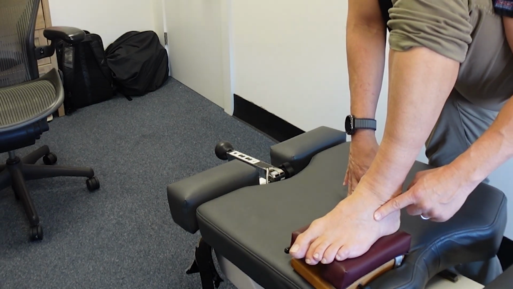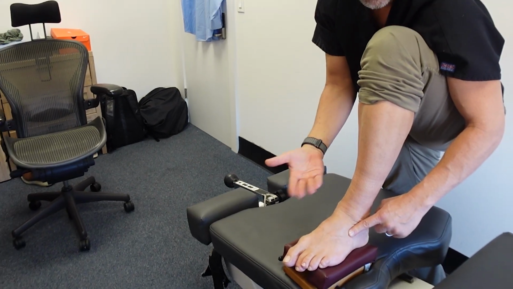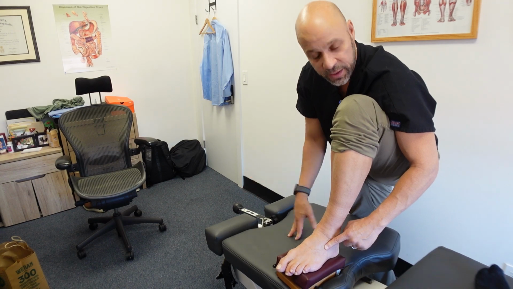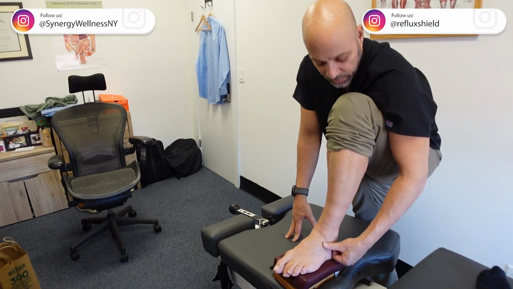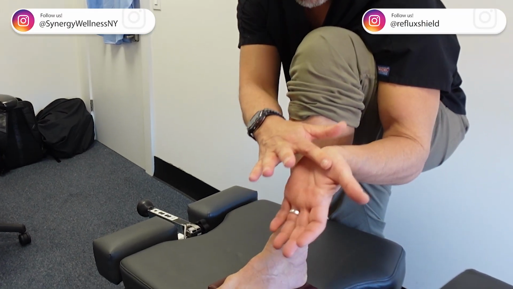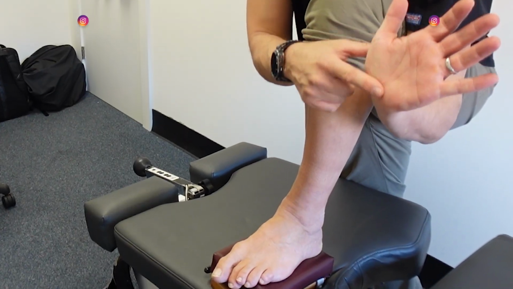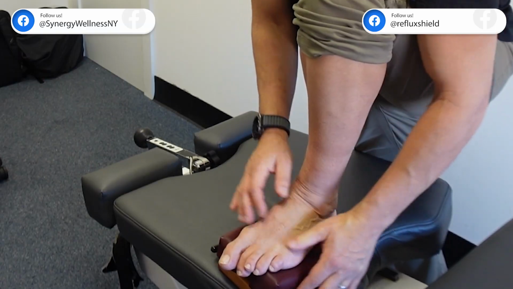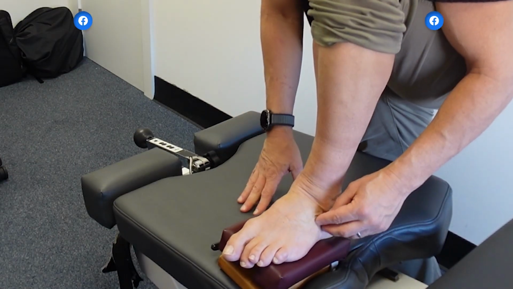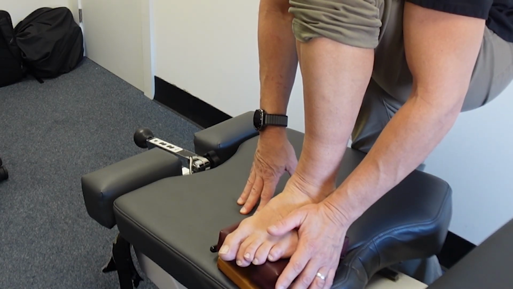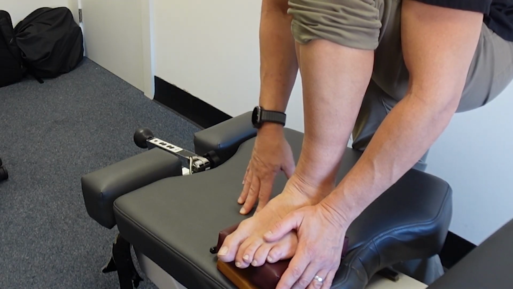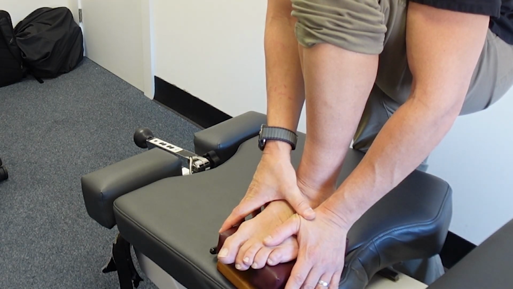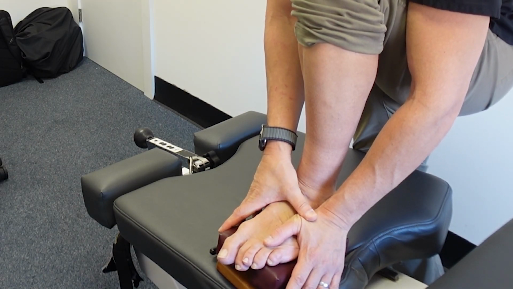So as I said, I had mine adjusted earlier today. So I'm just gonna show you how I adjusted my cuboid bone. And what I do is I take the thenar eminence, the soft part of my thumb, and I place it here, and I do that. Now, I know which direction my cuboid has subluxated because I had my ankle muscle tested. So I know which direction it's out. So I'm able to adjust it in the right direction.